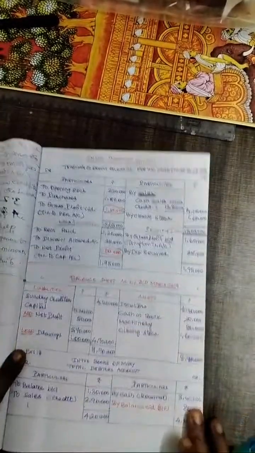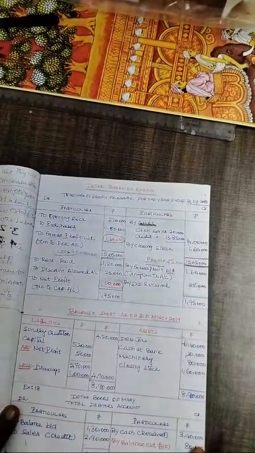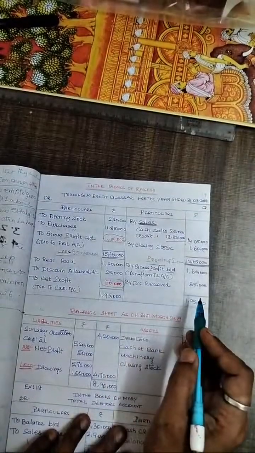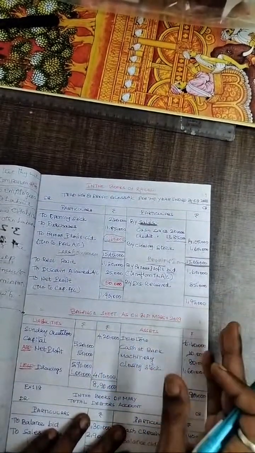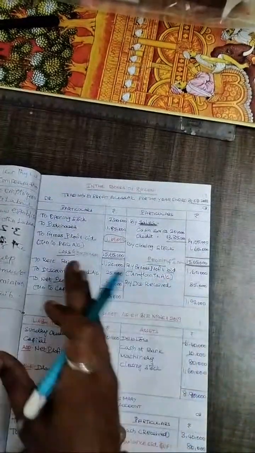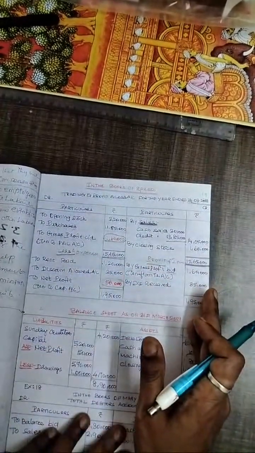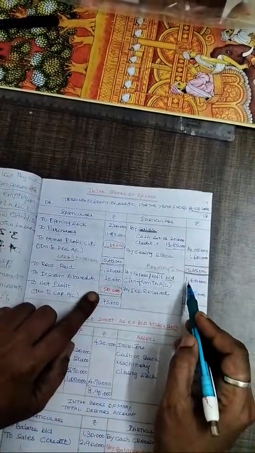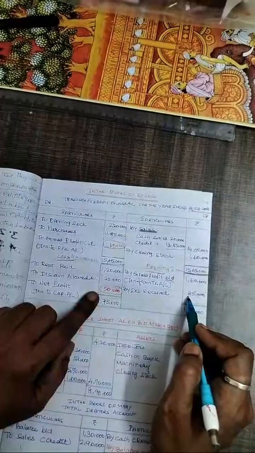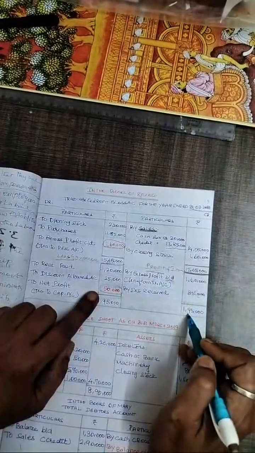Now what we have to do? Now we are going to calculate the total. You know the format to find the total. Whichever side has the higher value, we consider that side as the total. So we have to compare the debit and credit sides to find which side has the higher value. On the credit side we have 1,60,000 and 35,000, together 1,95,000.